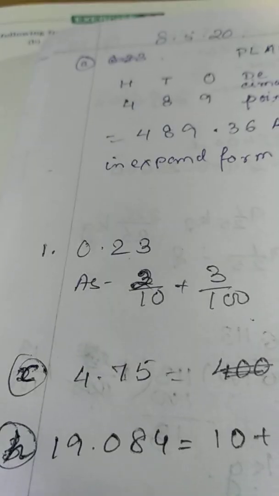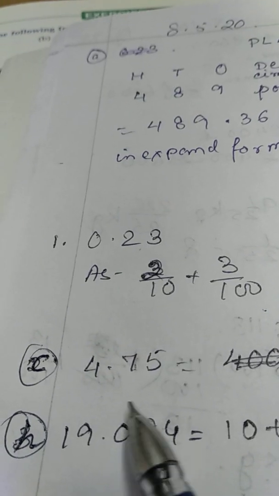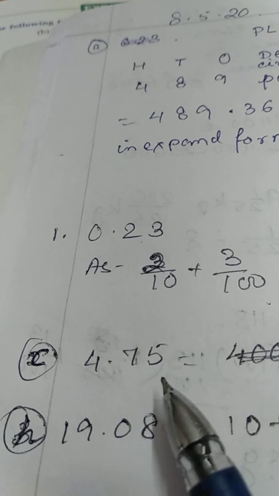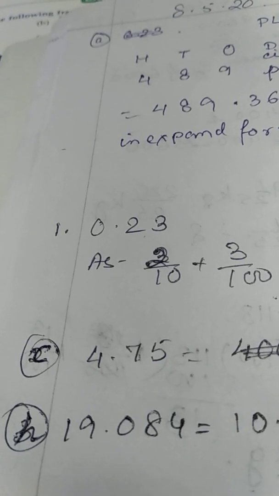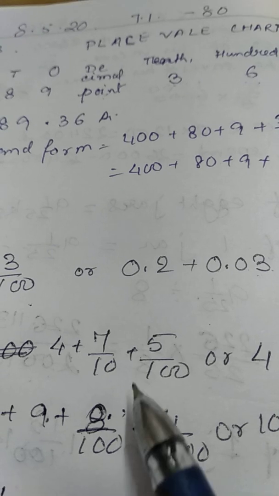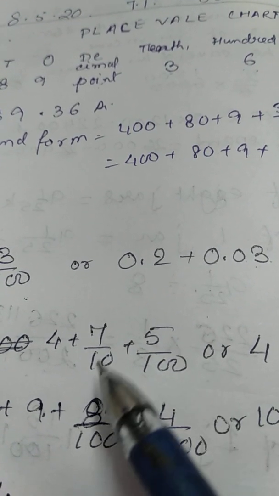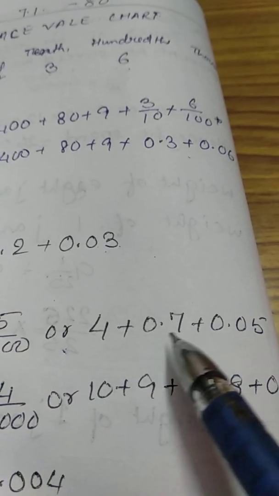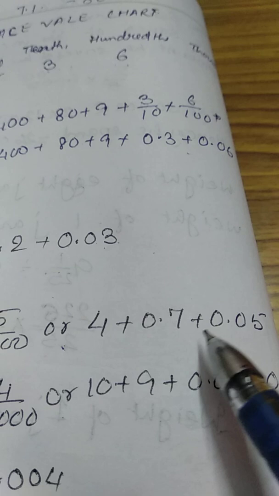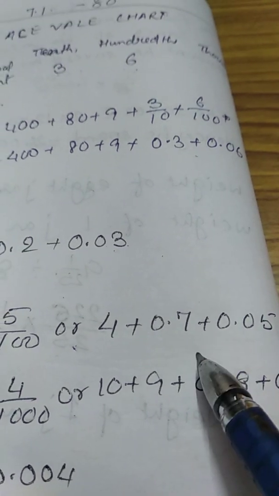Next, 4.75. Here we can write it as 4 plus 7 by 10 plus 5 by 100, or 4 plus 0.7 plus 0.05.